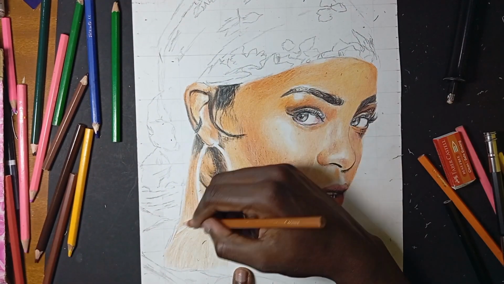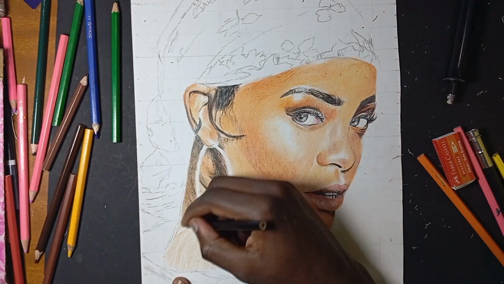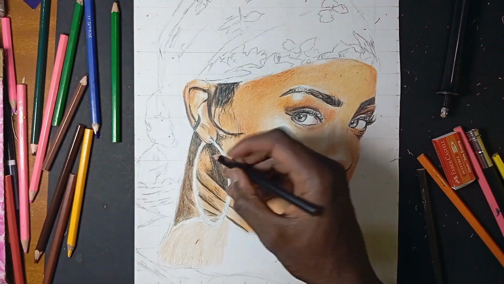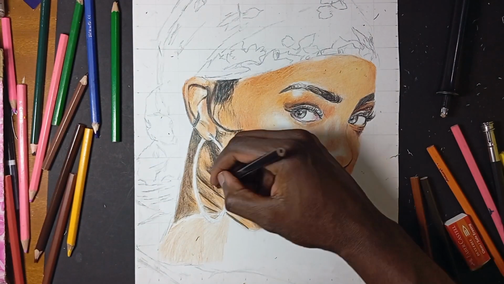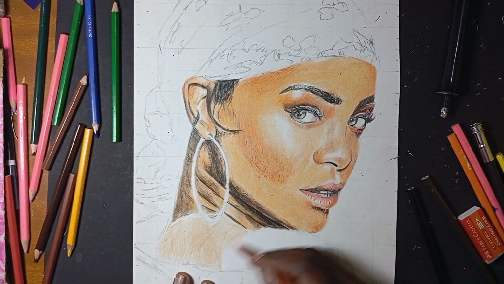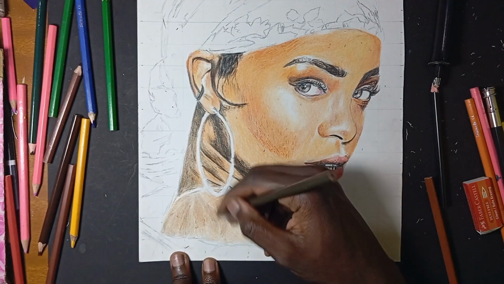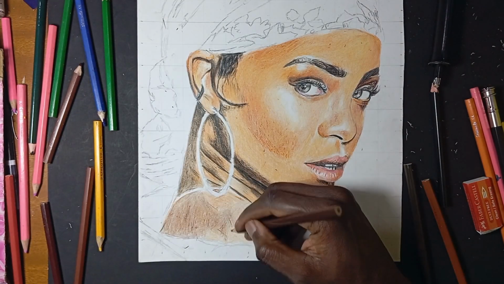This one is probably to determine the light source. Determining the light source, you identify where the light is coming from and decide where the shadows and highlights fall. Yeah, it is the process of adding value, which you do using shading or hatching.